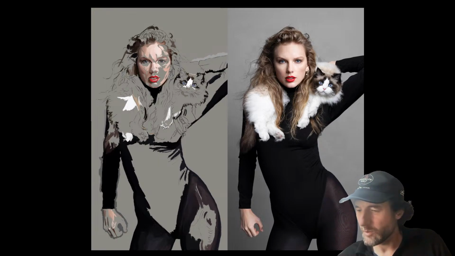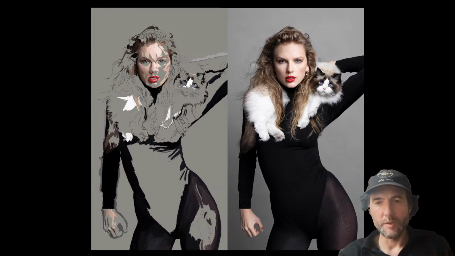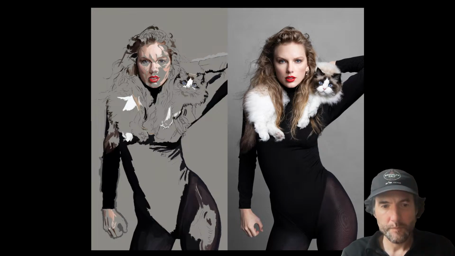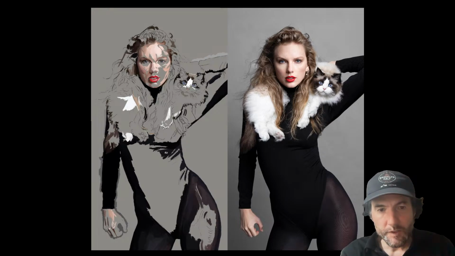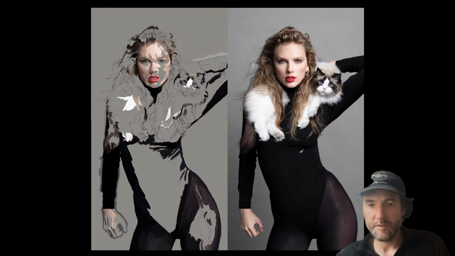We start to see a bit more of the hair. There's kind of a crisp highlight there that I can see on the torso that we want to get in there.